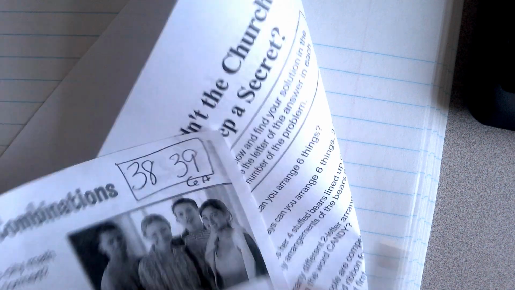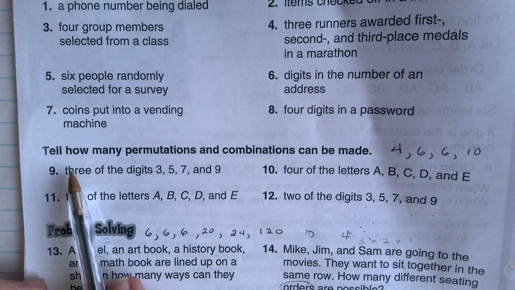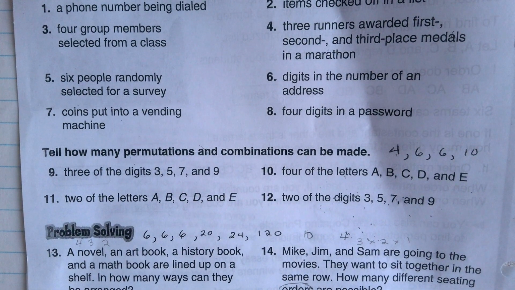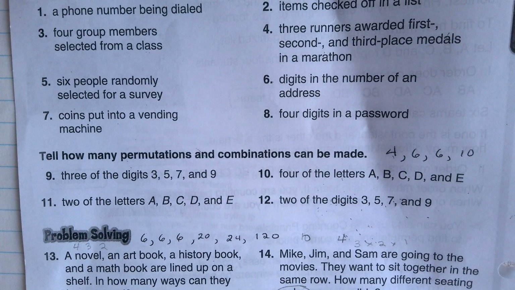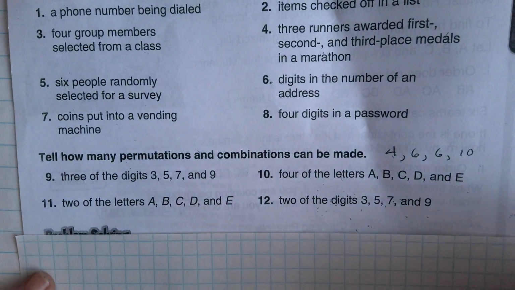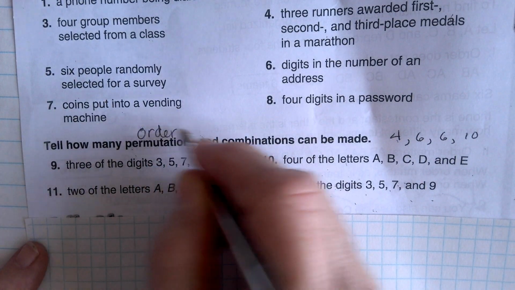Assignment 38-39, permutations and combinations. So let's see if we can see the difference. On this one, from 9 through 12, it says tell how many permutations and combinations. The permutations are when the order matters.